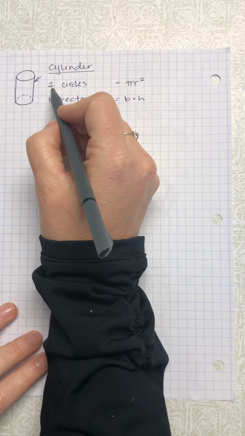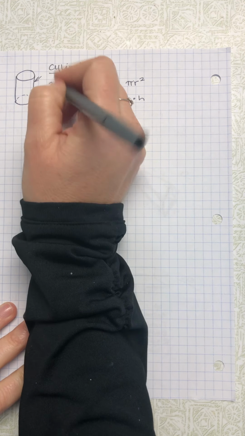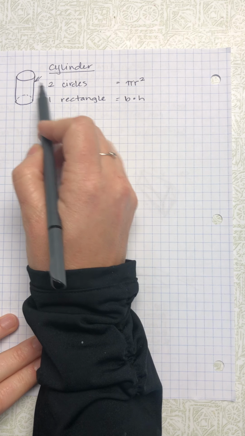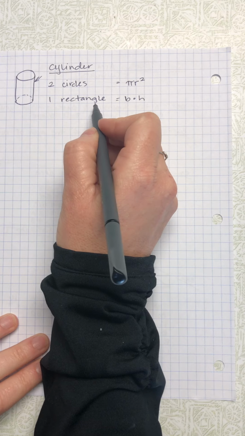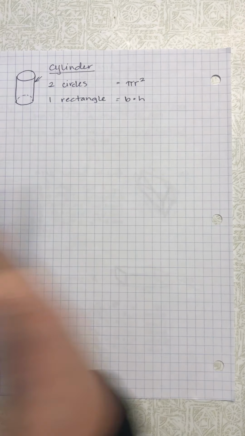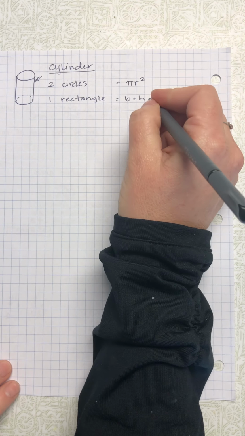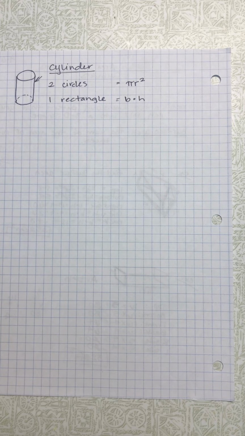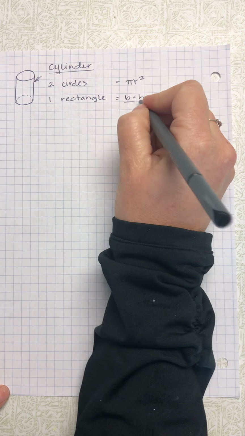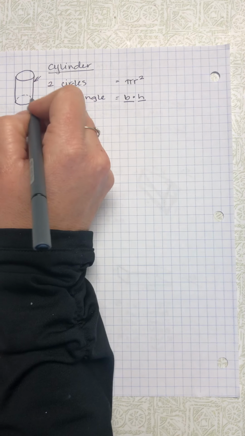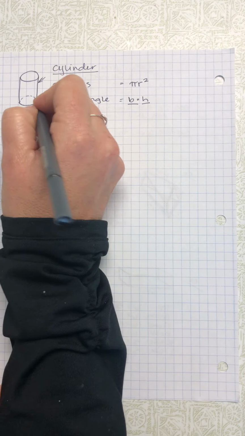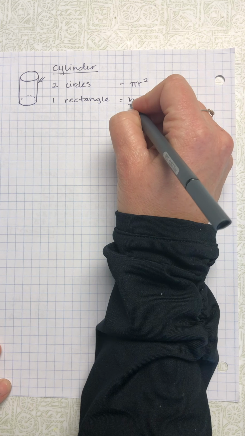So we've got the cylinder, right? And so we've got the two circles, which we're going to use pi r squared. And then we've got the rectangle, that label, that's what we were talking about, is removing that label. And for a rectangle, we just need the base times the height. But unfortunately, the base here is circular, okay?